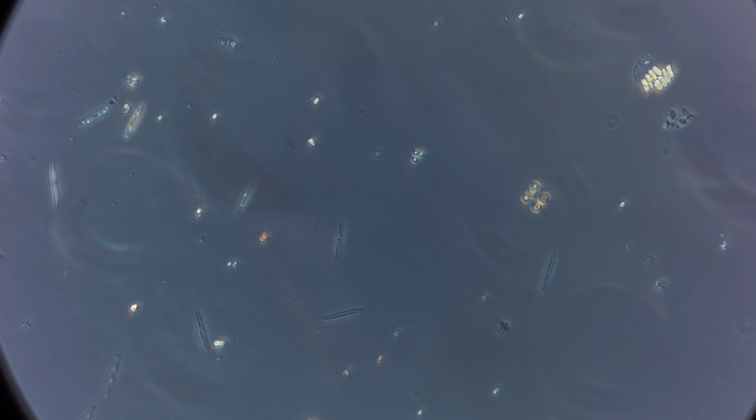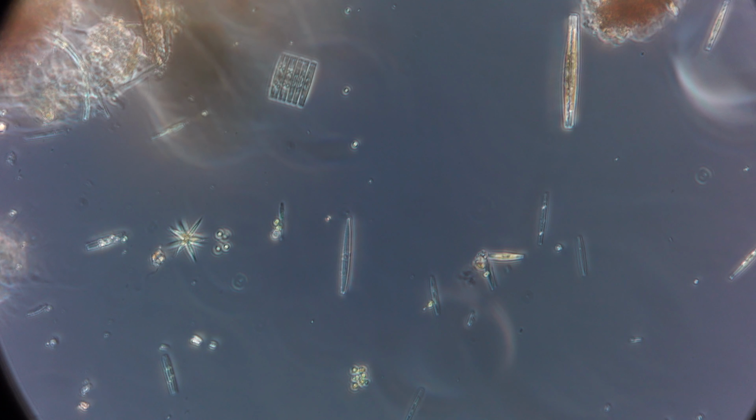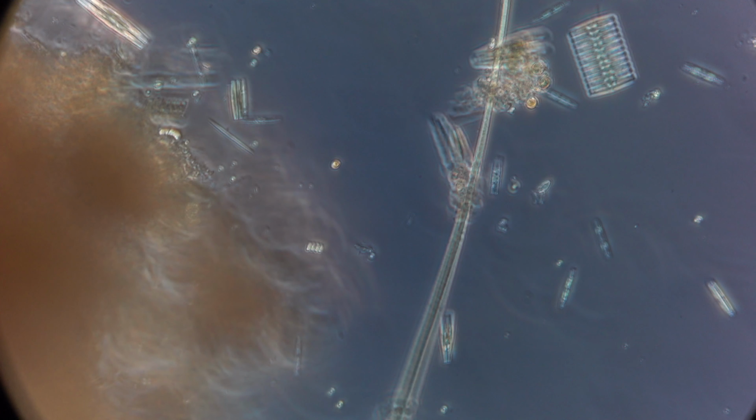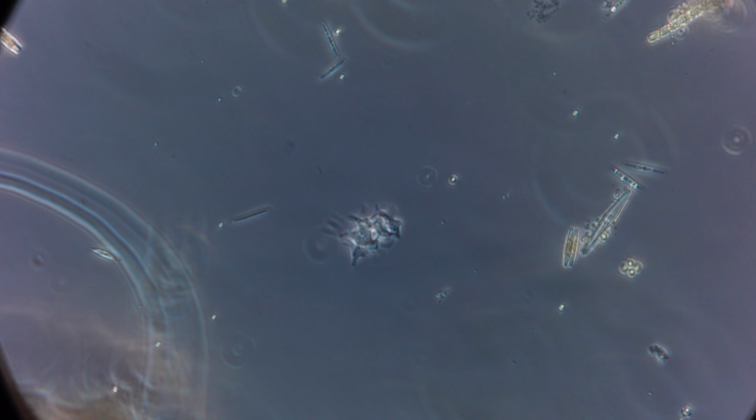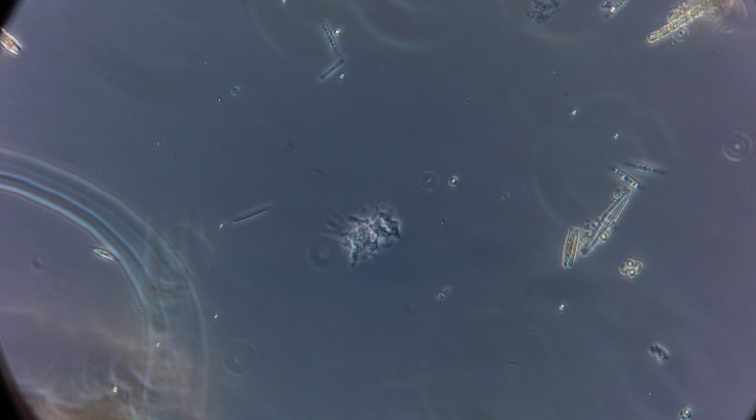I don't think we're going to get very good time lapse out of this, unless we do amoebas. So this is at 200 times magnification. Doing something.